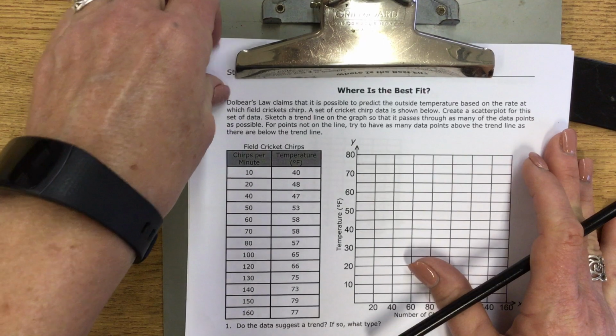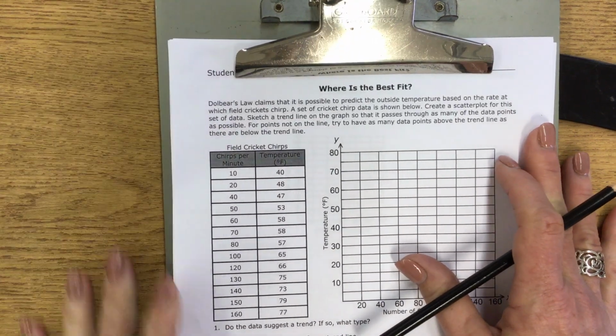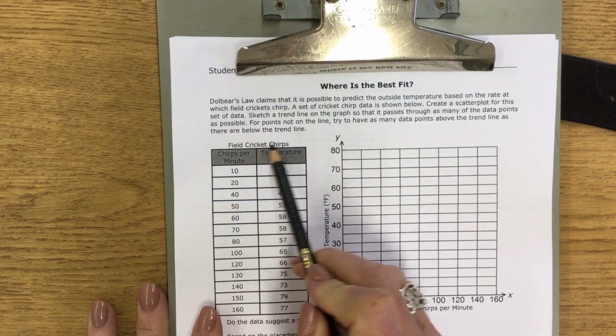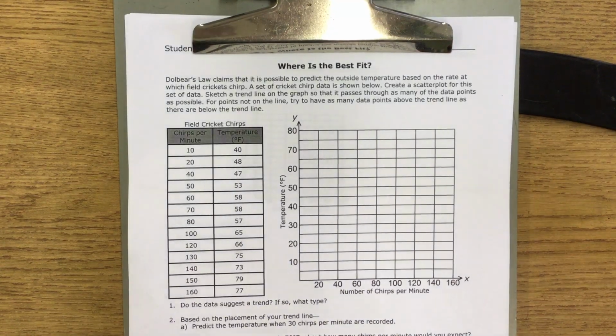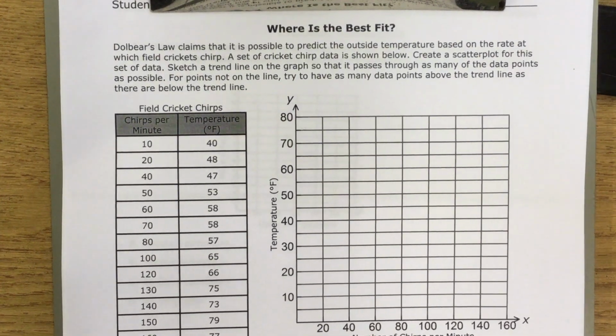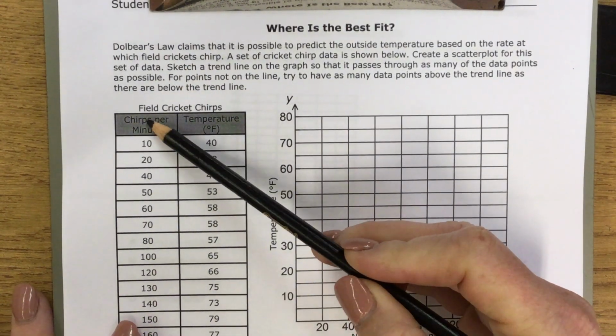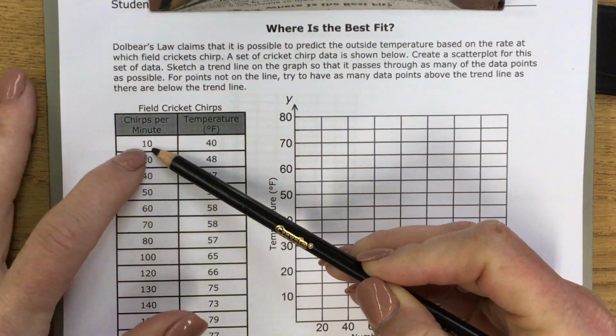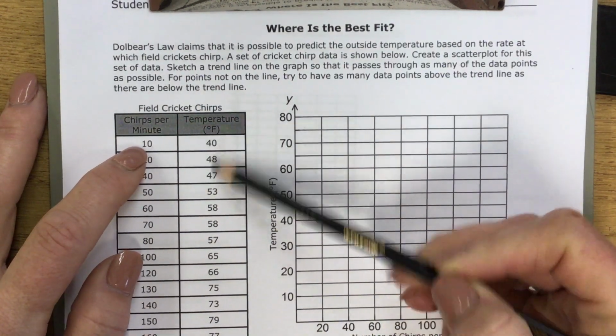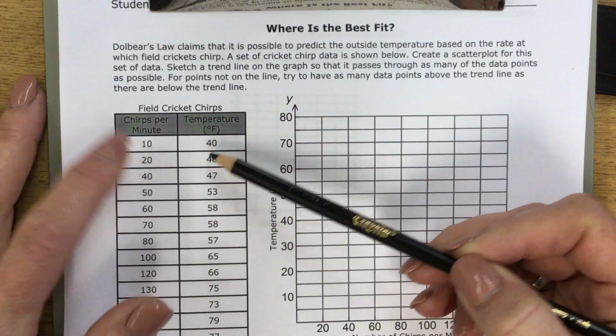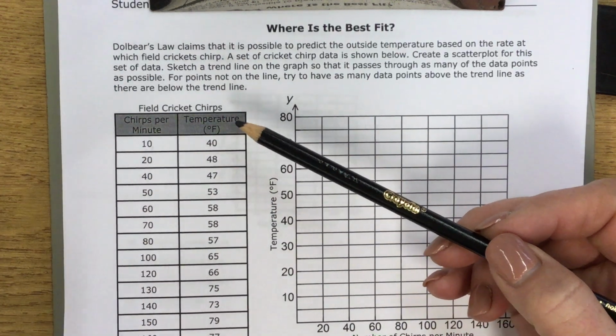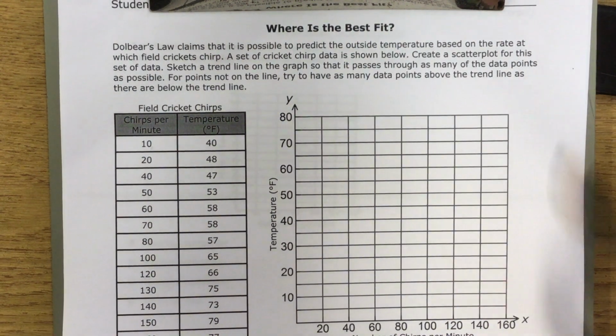So what we have is some data, and we're talking about field cricket chirps. I know, pretty boring, right? But it's what I have for you. So we have how many times a cricket chirps, the number per minute, and the temperature. And so we're trying to see if there's a correlation. If it's colder, do they chirp more? Or when it's warmer, do they chirp more?